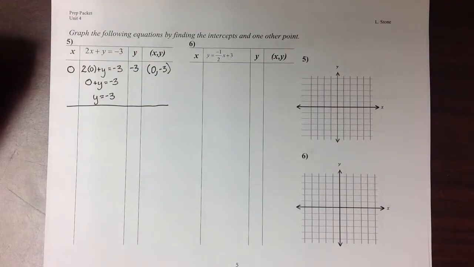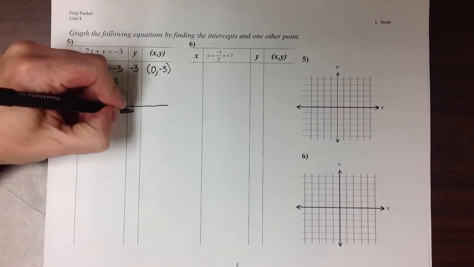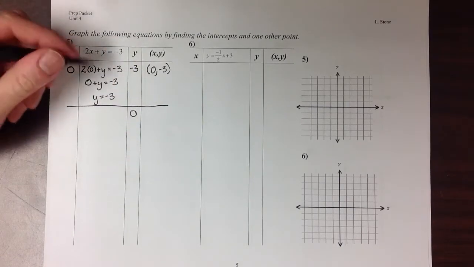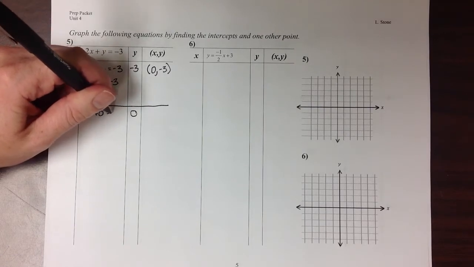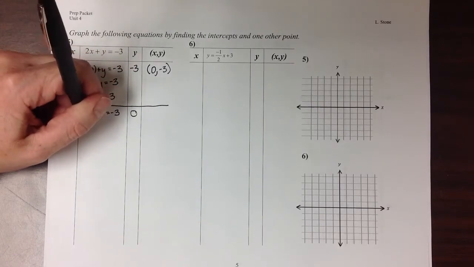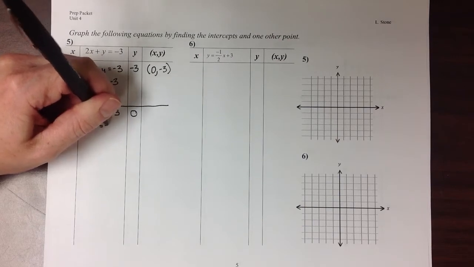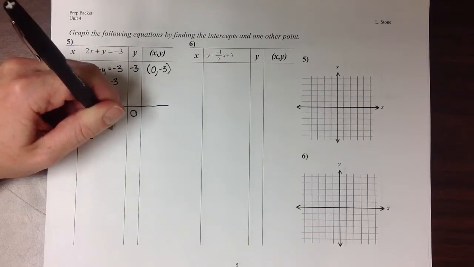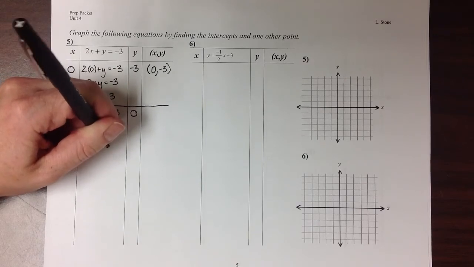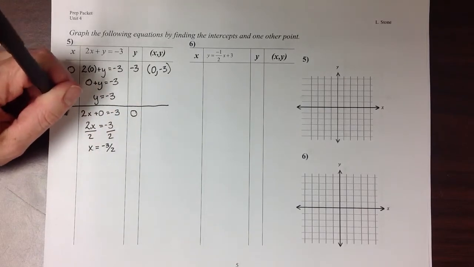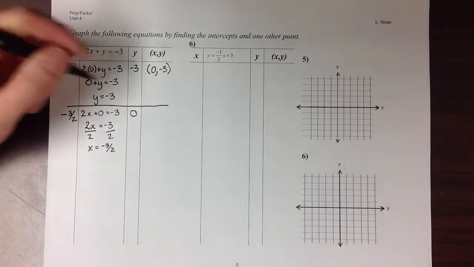Next I'm going to try allowing y to be 0. So when I put that into the equation, I get 2x plus 0 equals negative 3, or 2x equals negative 3. Dividing by 2 gives me x is equal to a negative 3/2.